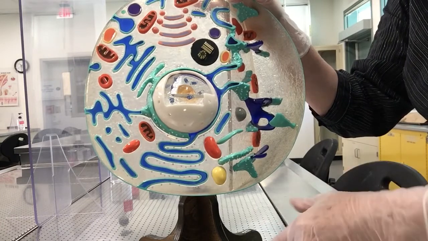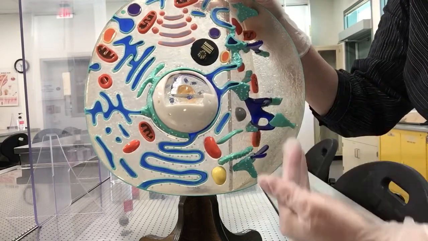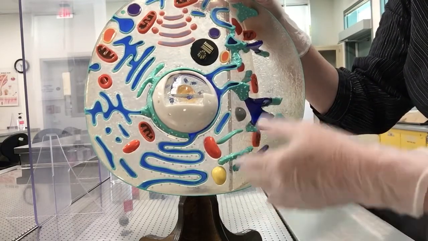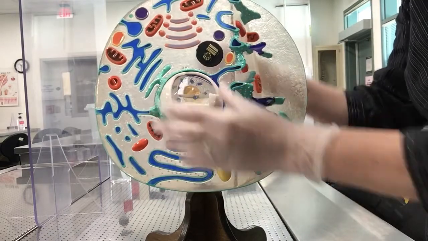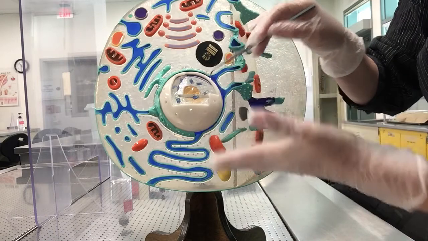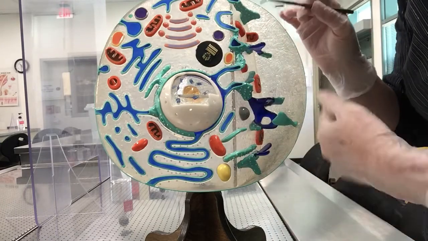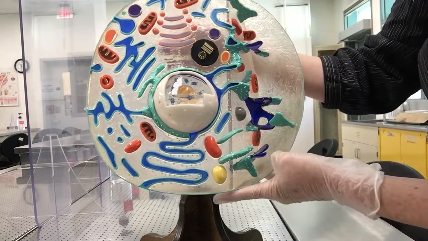Some cells, like red blood cells, don't have a nucleus, and we call them anucleated. But most cells in a typical human cell would have one nucleus. Now, this model has only one nucleolus, but sometimes we have several nucleoli inside the nucleus as well.